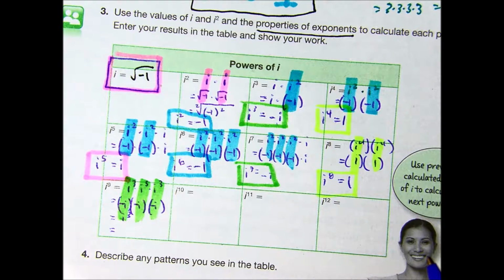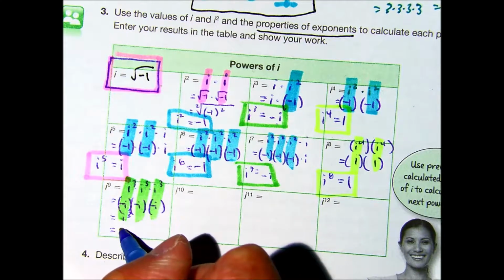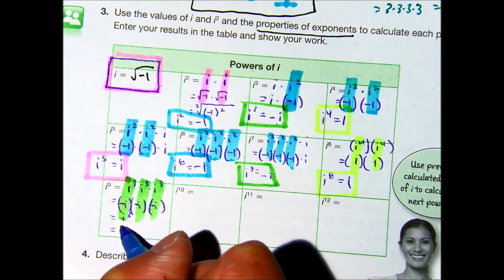So this would be, then you would go back to the same thing, like i squared times i. And then i squared is negative 1. So negative 1, no, that's not right.